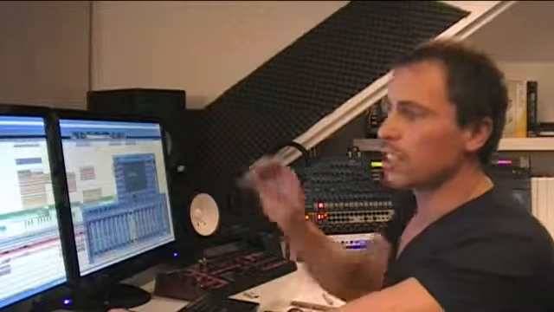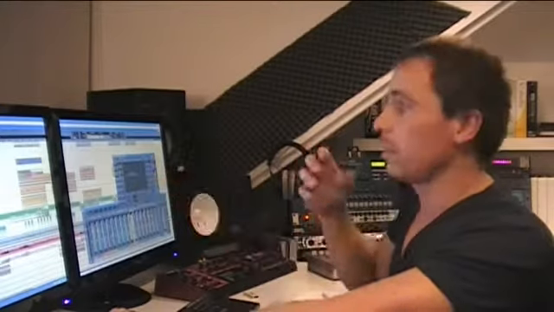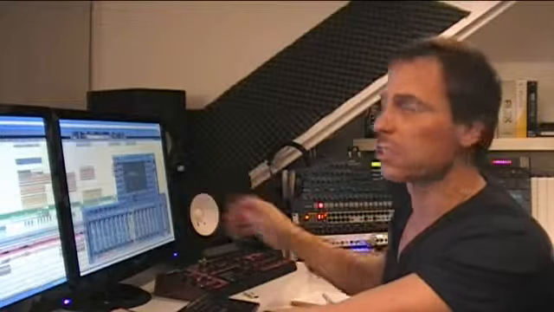So a lot of sounds that you get in the beginning of the song, that are new to you if you hear the song for the first time, you recognize later on in the song.